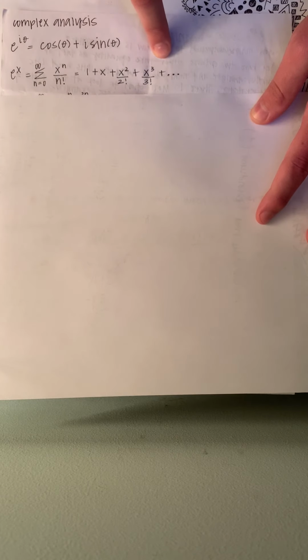So first, I would like for us to recall that e to the x is the summation of x to the n over n factorial. This is a Maclaurin series, a power series centered at 0, therefore Maclaurin. This sum, when written out term by term, is a little bit easier to digest.